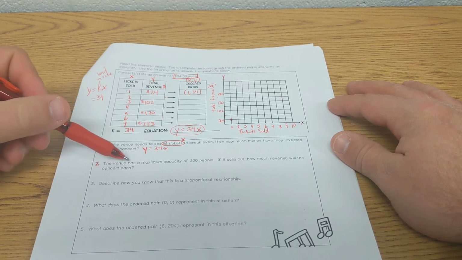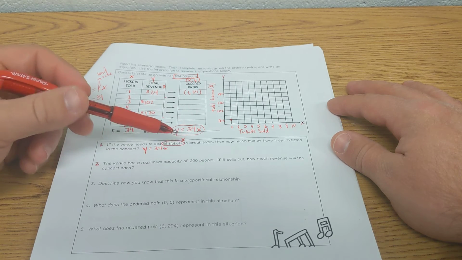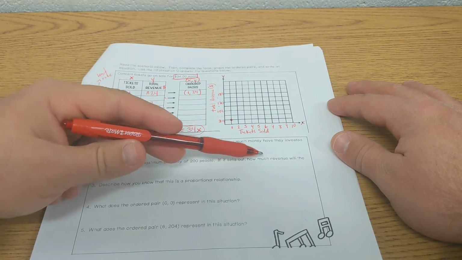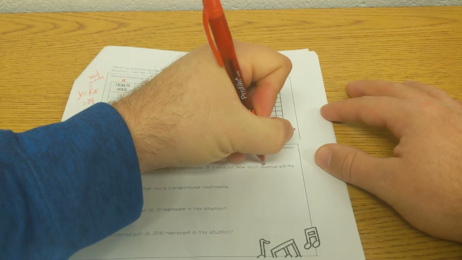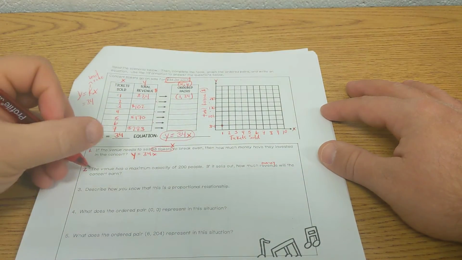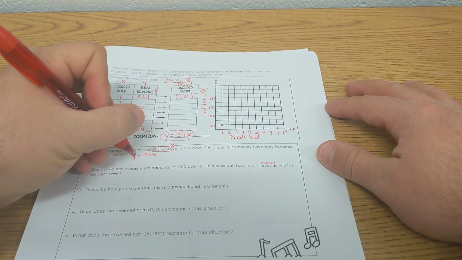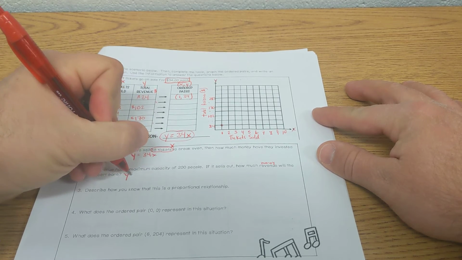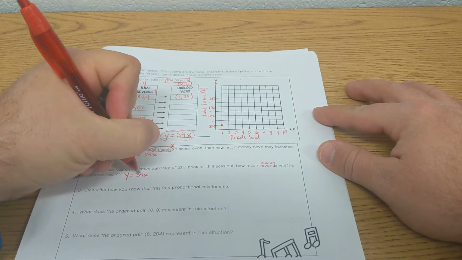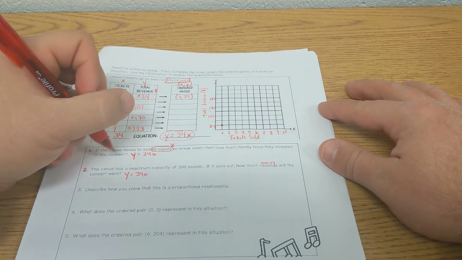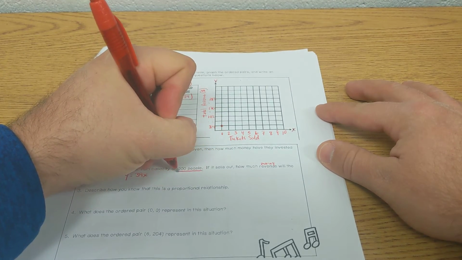Number 2, the venue has a maximum capacity of 200 people. If it sells out, how much revenue, how much money, okay, will the concert earn? So how much are they going to make? Again, all we have to do is use this equation, because we know each ticket costs $34. Okay? Now, it says has a maximum capacity of 200 people.